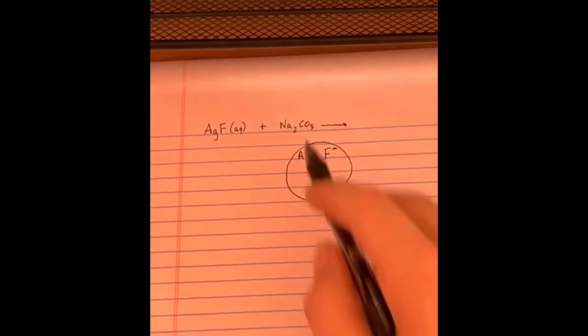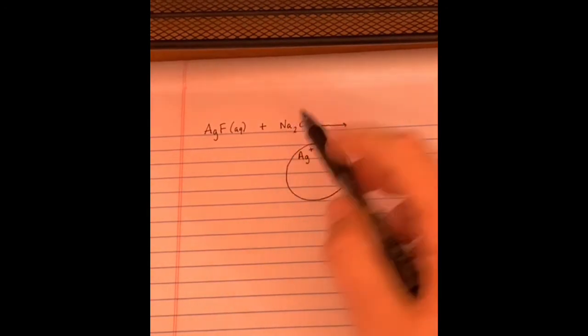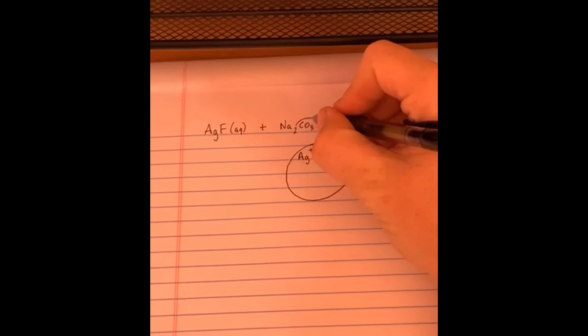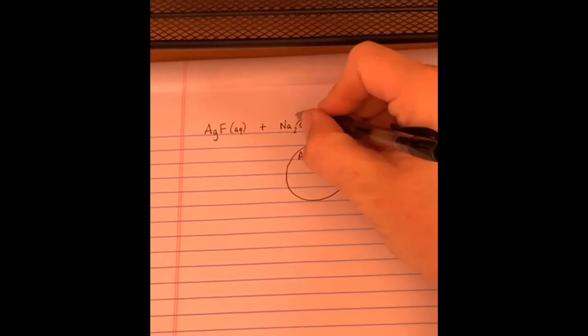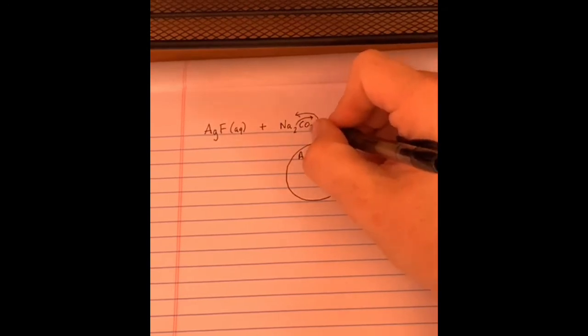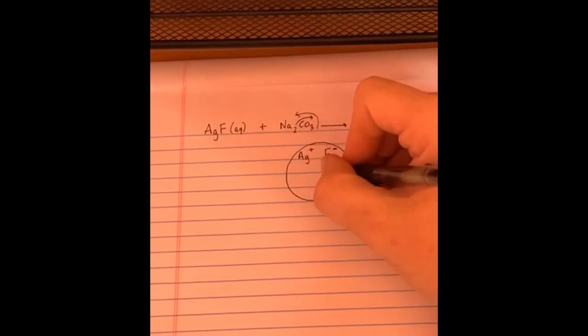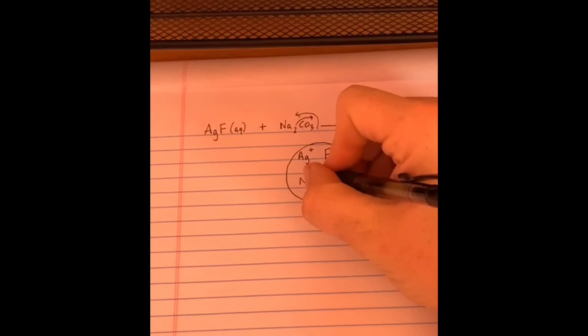Okay. So Ag plus and F minus. And then up here we have, remember we trace our numbers, right? So we have CO3, which is carbonate, 2 minus, and we have Na plus.